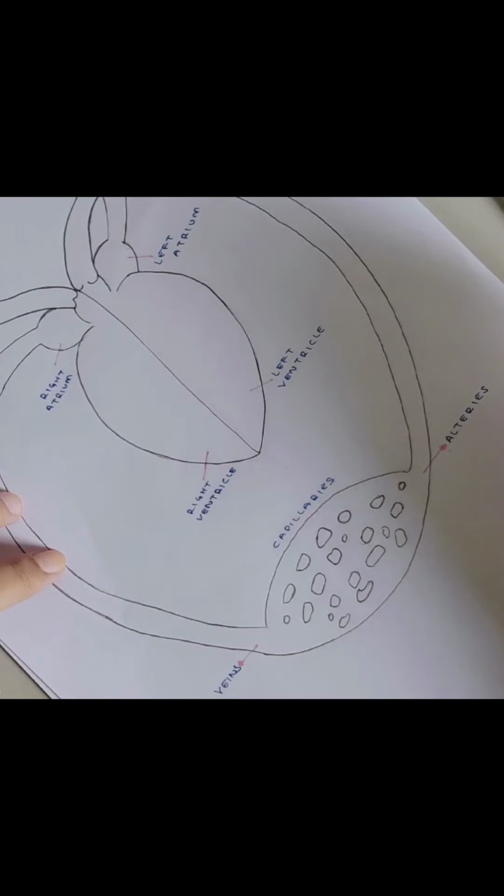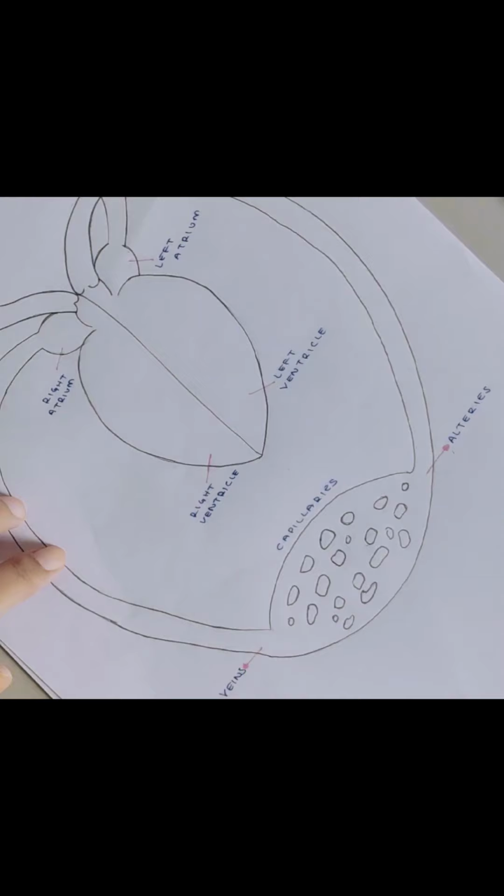The heart is a muscular organ that has four hollow chambers. It consists of the two atria, which are the upper chambers, and two ventricles, which are the lower chambers.